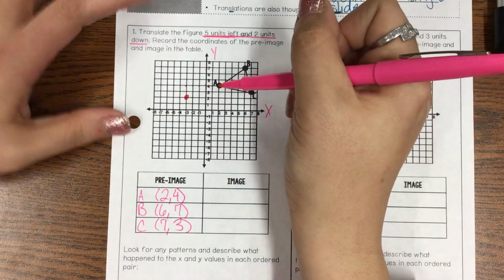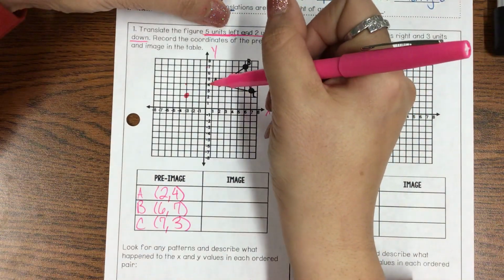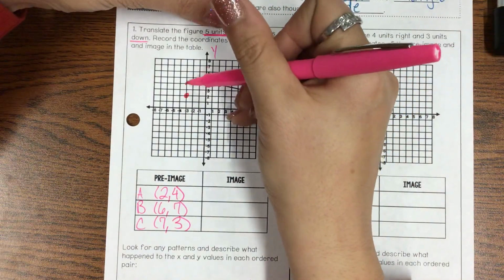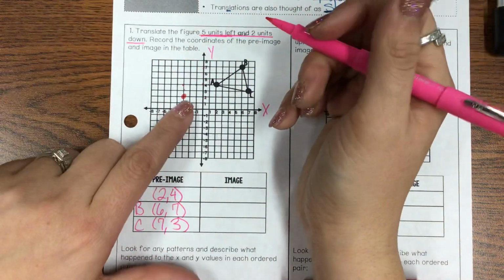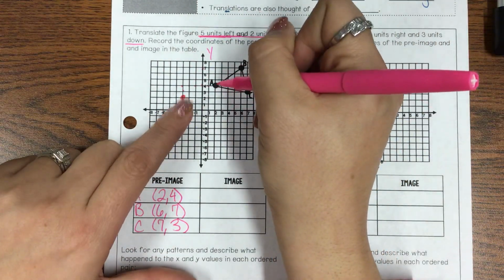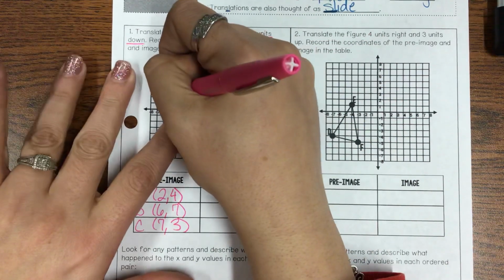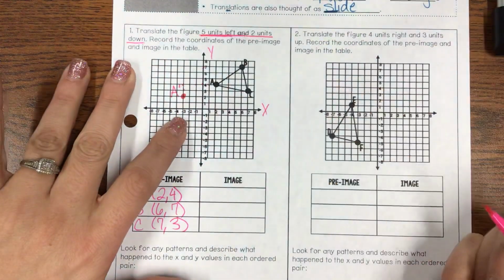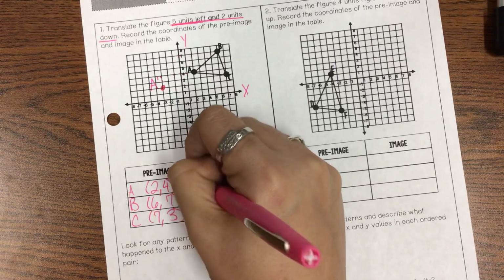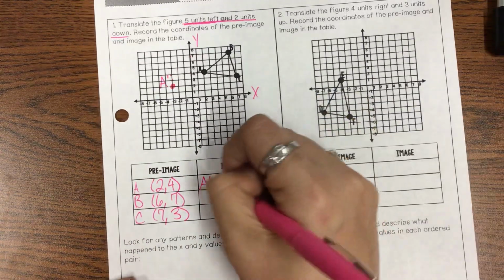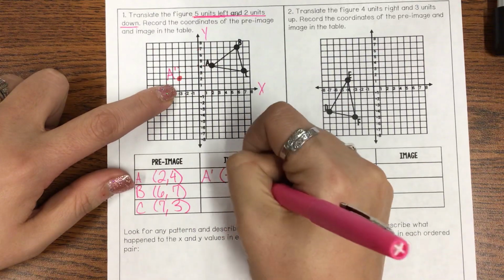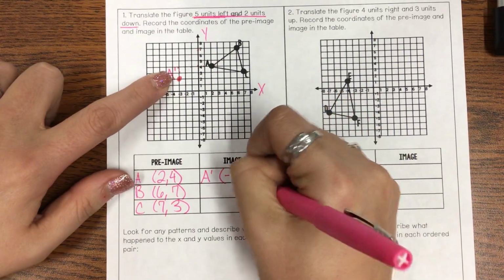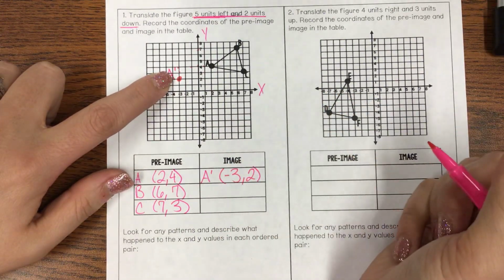This is my original A, and this is where A ended up. I'm going to label it A with that apostrophe, A prime. The coordinates for my new A, my X number is -3, my Y number is +2.